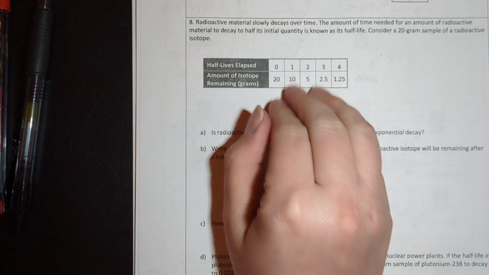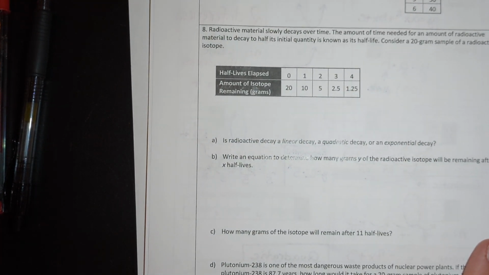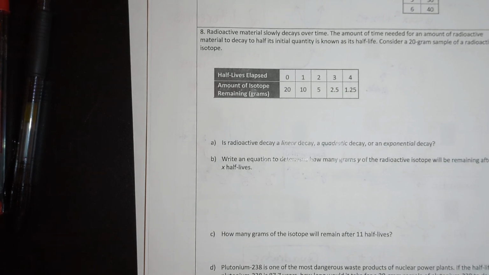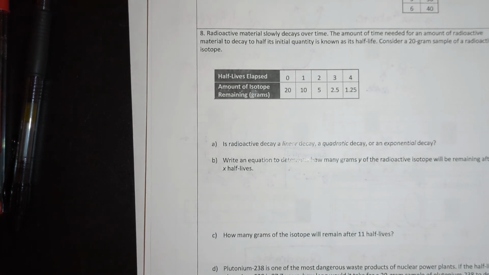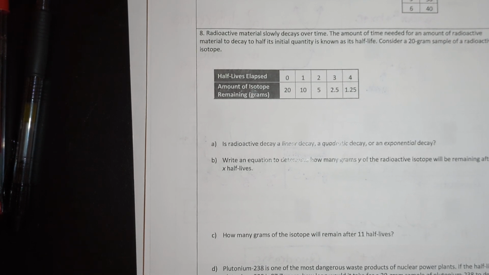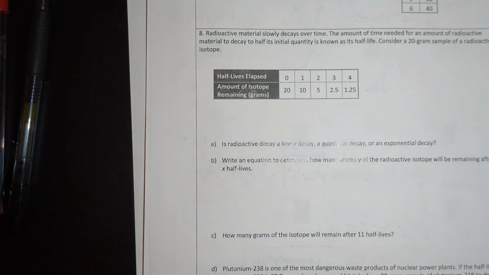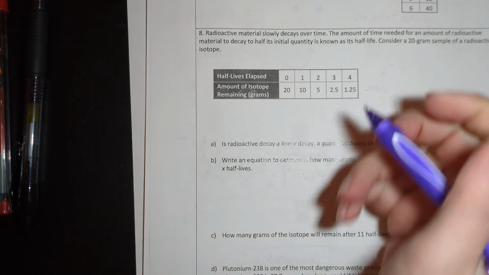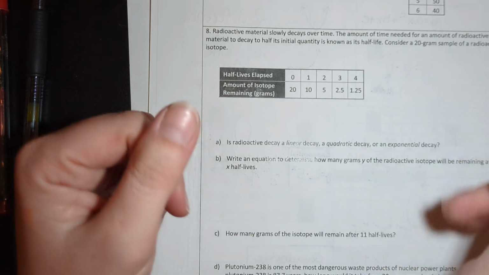Take a look at our table right here, okay? I want to know if this is linear, quadratic, or exponential. So, let's see, what do we think? Well, you know how to subtract, right? So do the subtraction. If you're not sure, subtract.